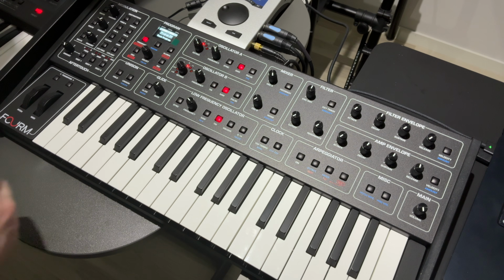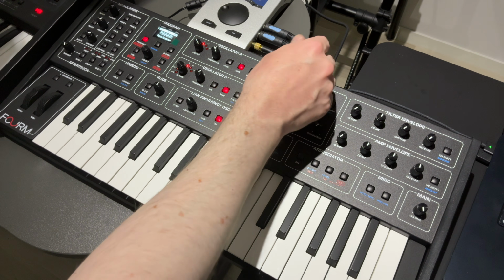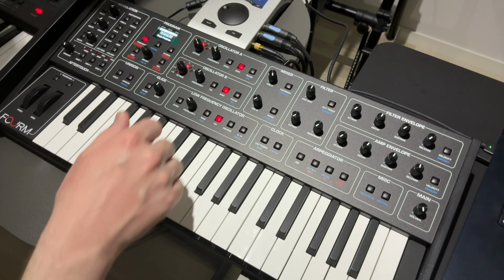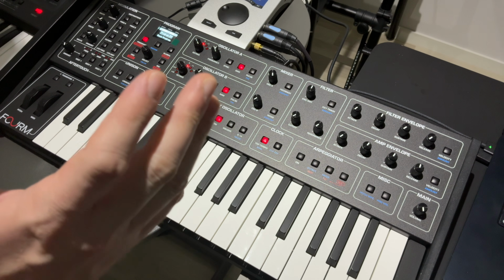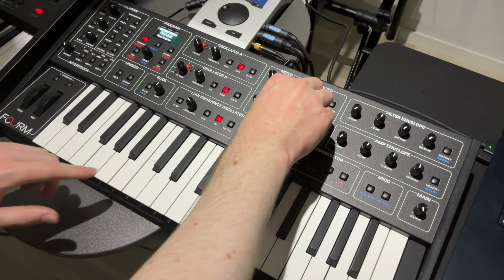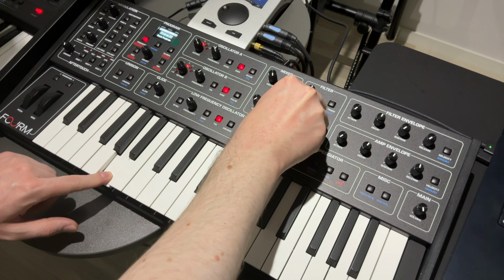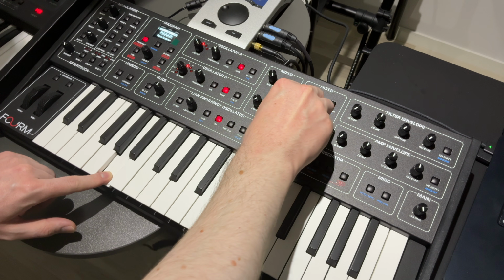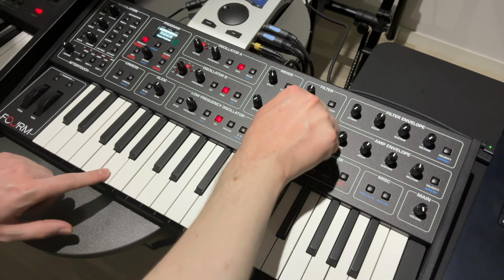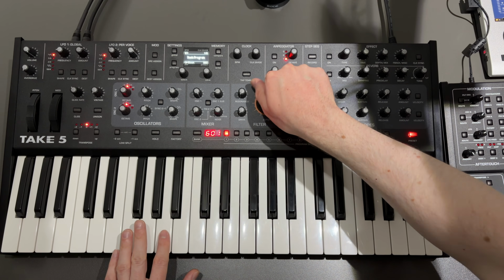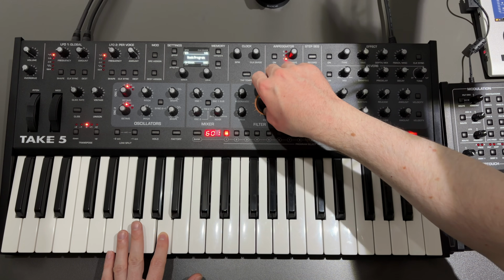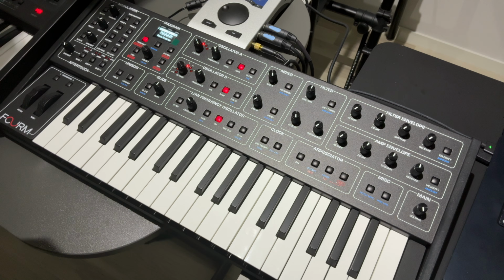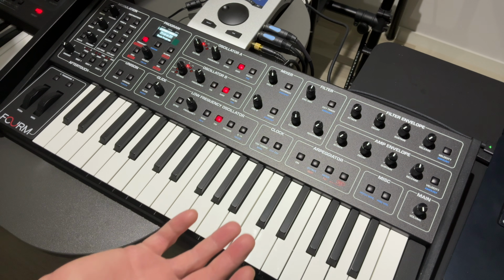To start with, as you might have guessed, let's listen to the filter. A single oscillator won't produce as many harmonics as we always think. But let's make the filter sweep. I wouldn't say that makes a big difference.